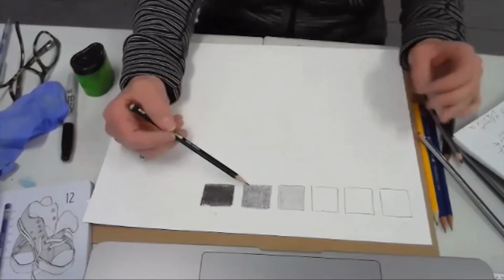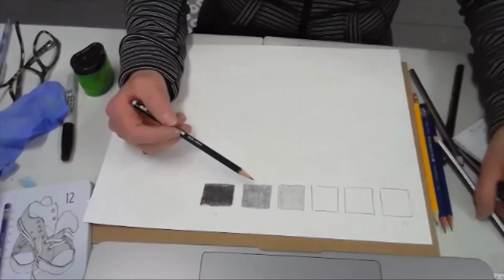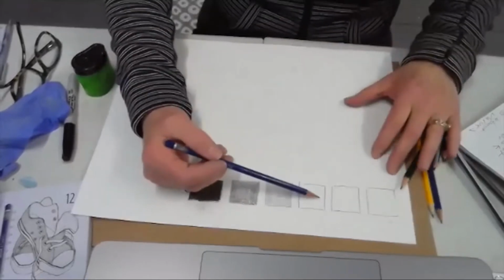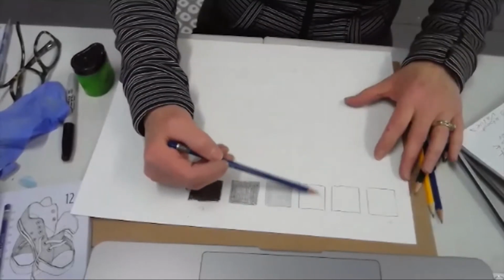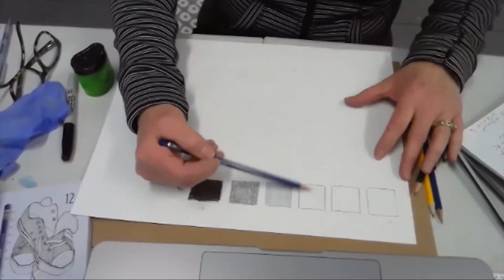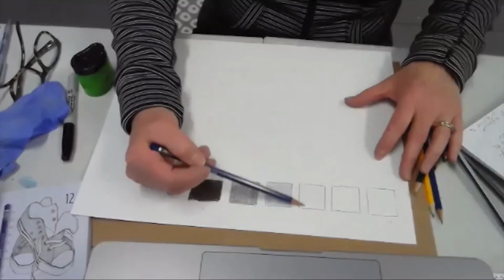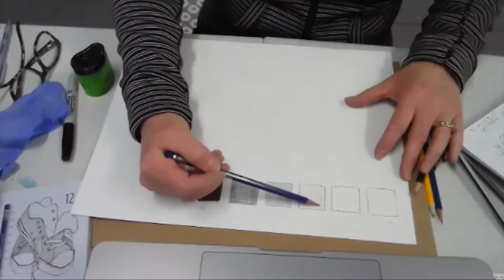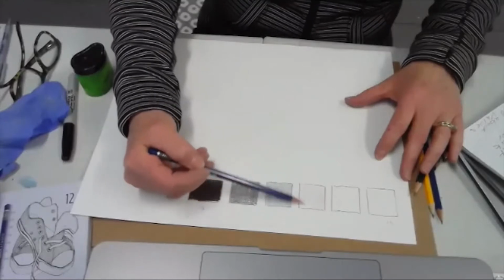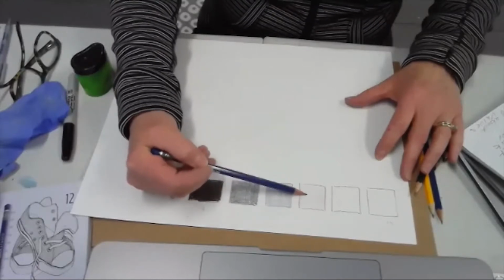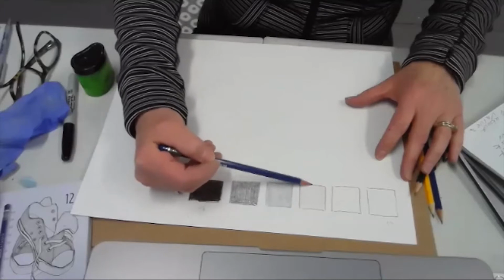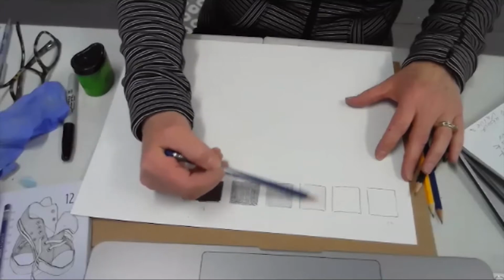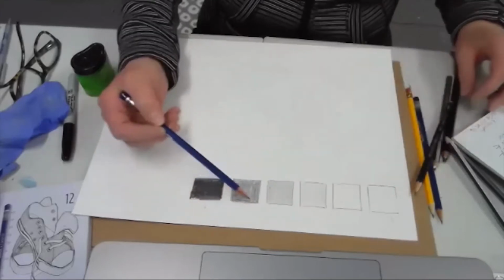Okay, so I've got 3. Let's keep going. I'm using a 2B now. And if you don't have drawing pencils, that's all right. You just do less pressure and less layers. Okay, that looks like it's working.